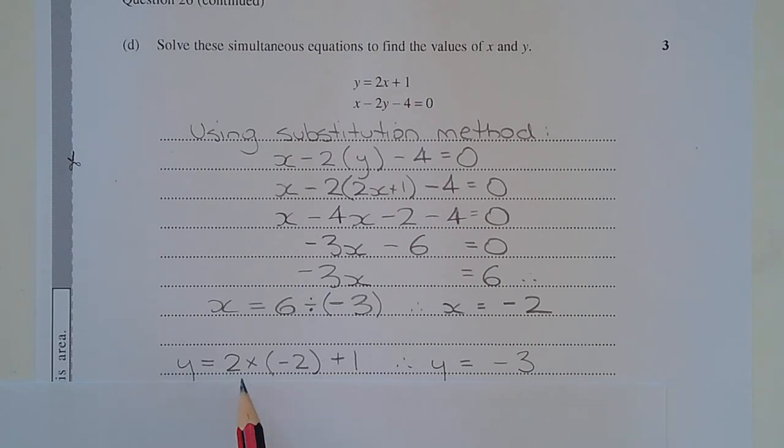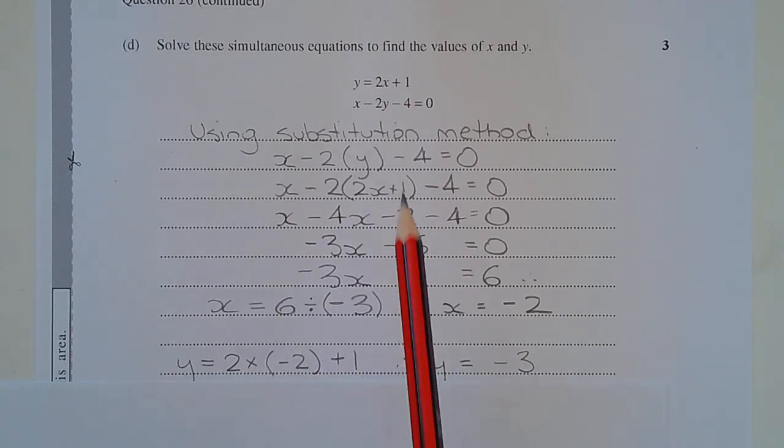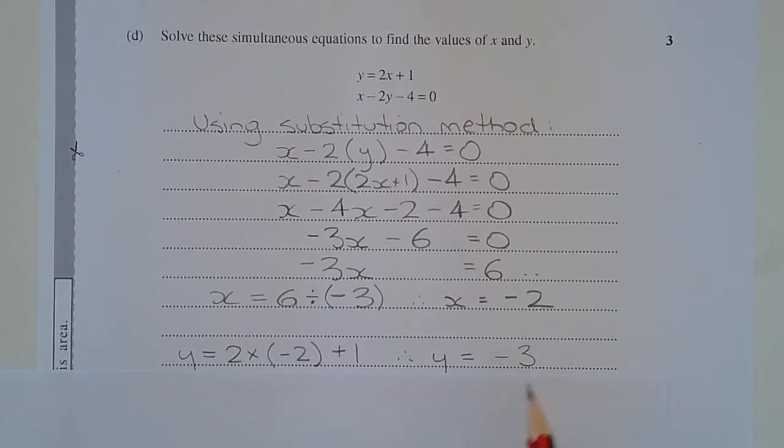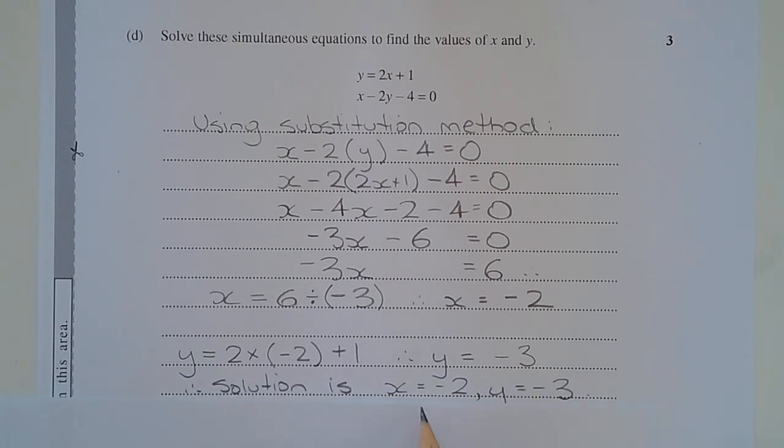So y is equal to 2 multiplied by negative 2 plus 1. So in place of the x, substitute in the value negative 2, plus 1, and therefore y is equal to negative 3. And therefore the solution is x equals negative 2, y equals negative 3.